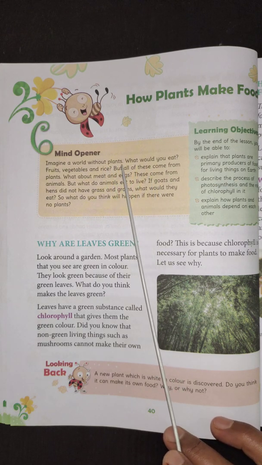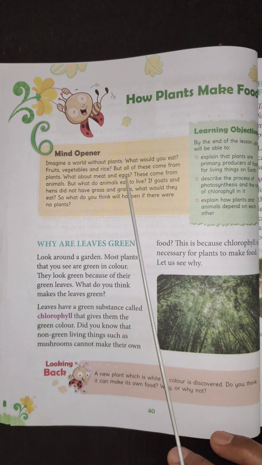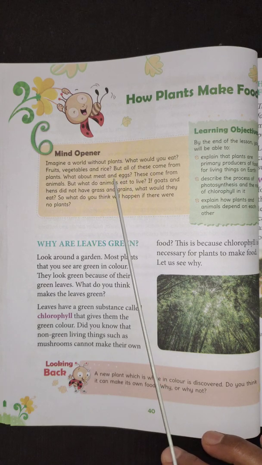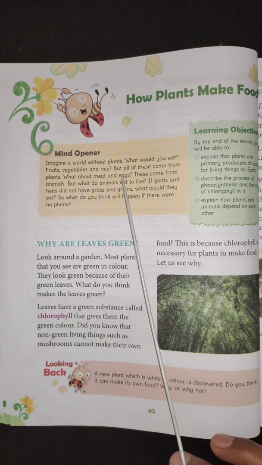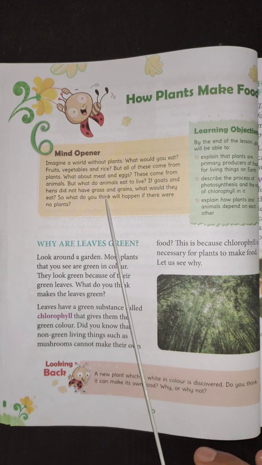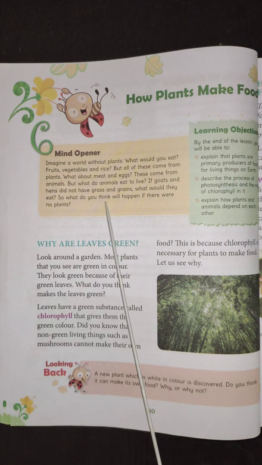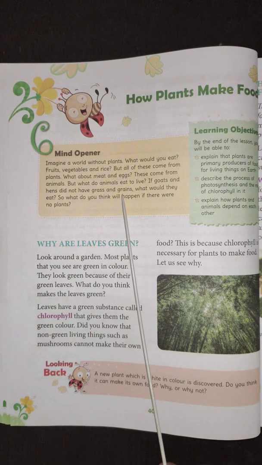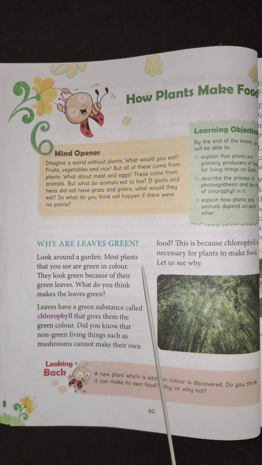So if there is no plant, there is no organism. It can be animals or any category of animals. They do not survive in this world. So plants are very important for the survival of all the organisms on our earth.